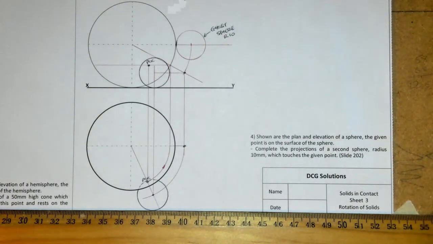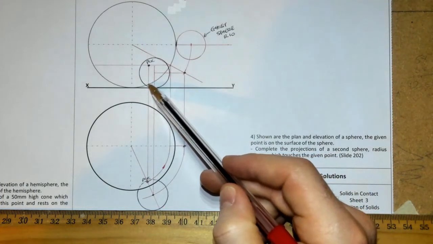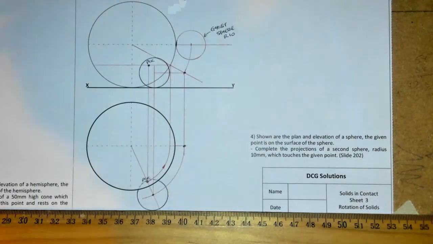Hopefully we'll see. I don't know if it touches. Ah yeah, it does actually touch. It doesn't tell us that it's resting on the horizontal plane, but as it draws on the page, it appears to. Now inside here, this should be hidden detail, because the smaller sphere is in front of the larger sphere.